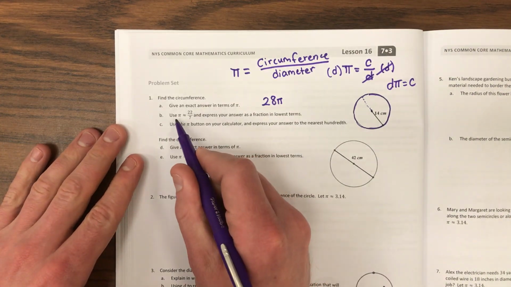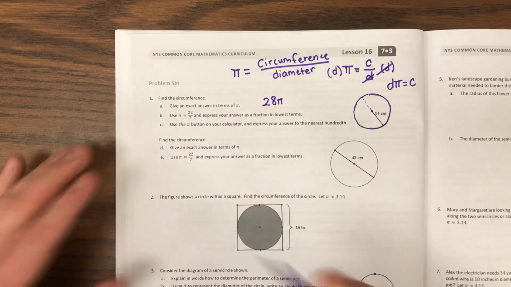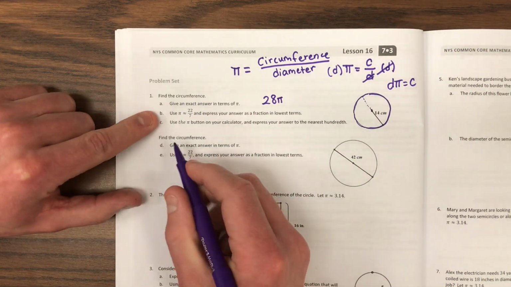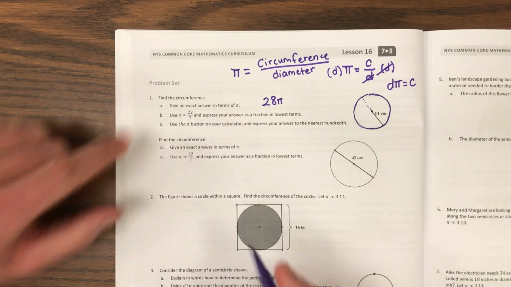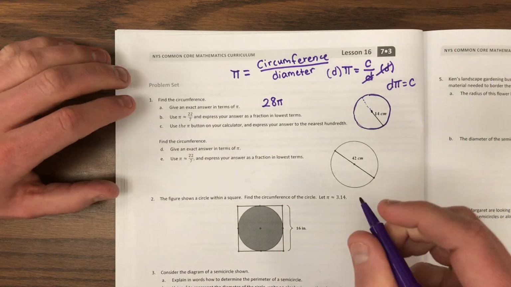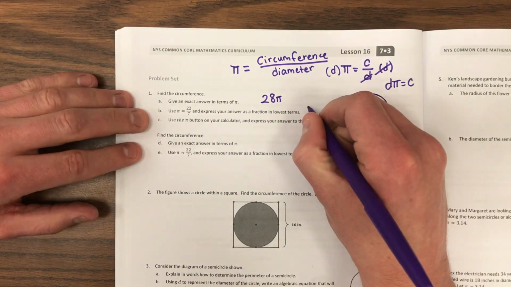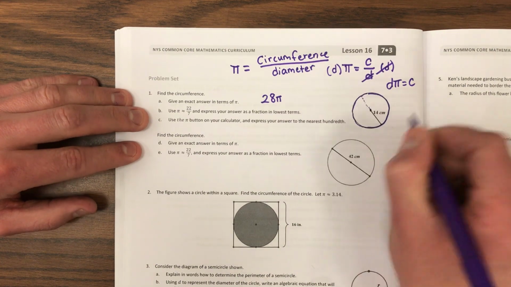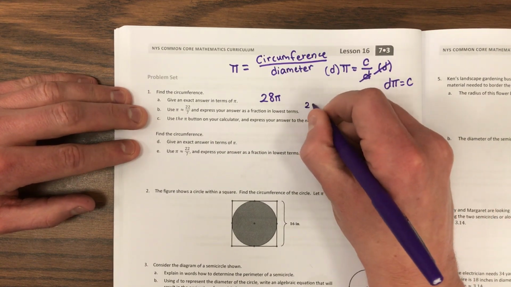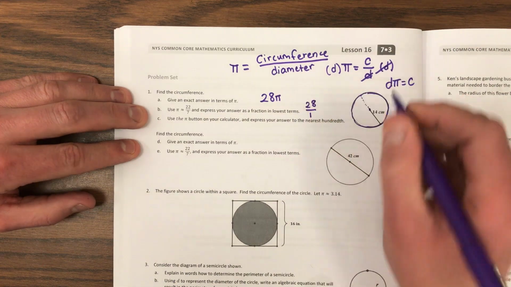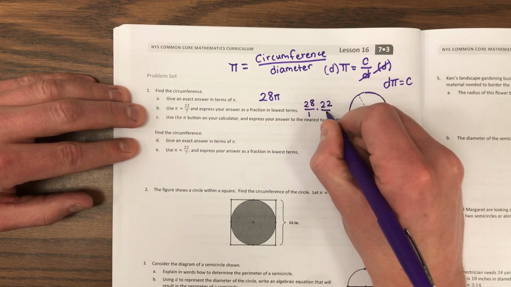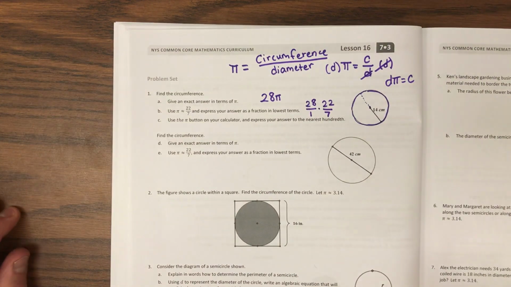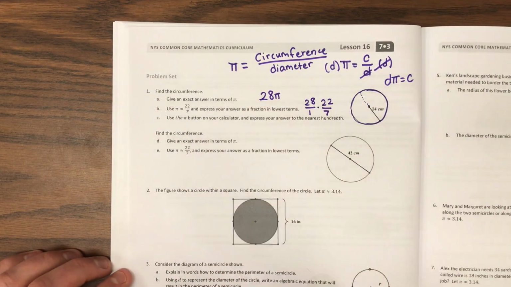All right. So here, they want us to find the same circumference for part B, but this time we're going to approximate it using the fraction 22/7 instead of using the pi symbol. So what we're going to do is 28 again, because 28 is the diameter. So I'm going to write that as 28 over 1 times 22 over 7, because that's the approximation fraction they gave us for pi.